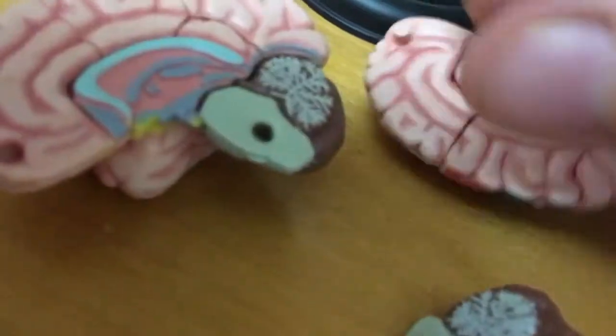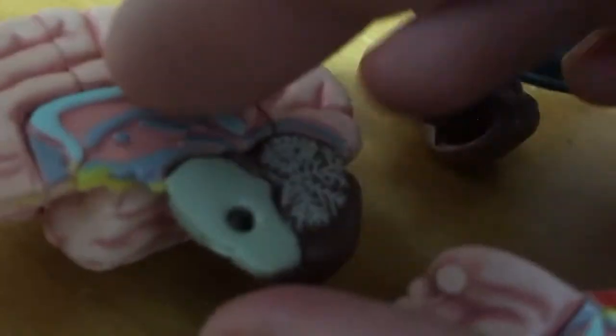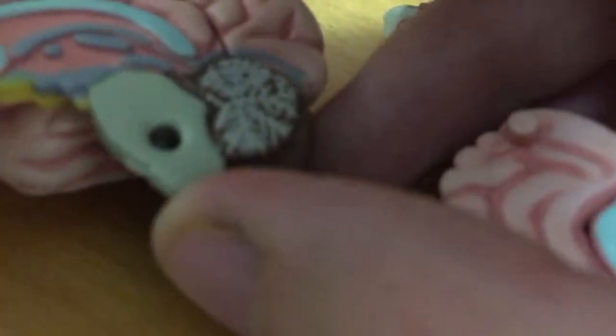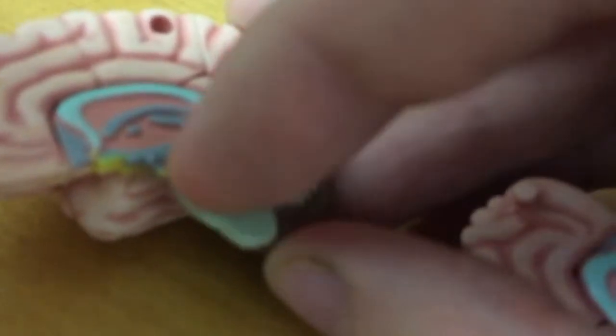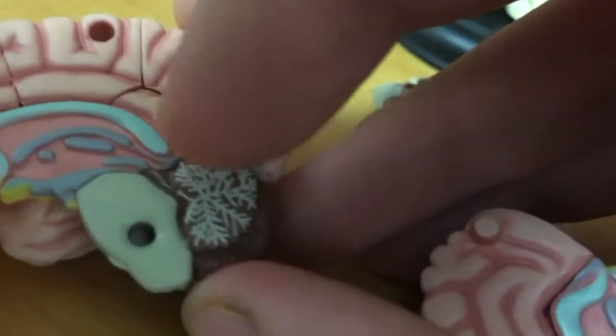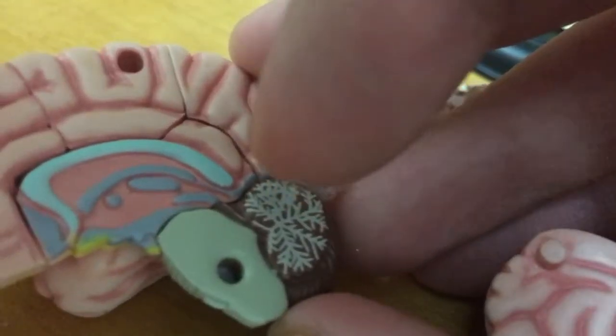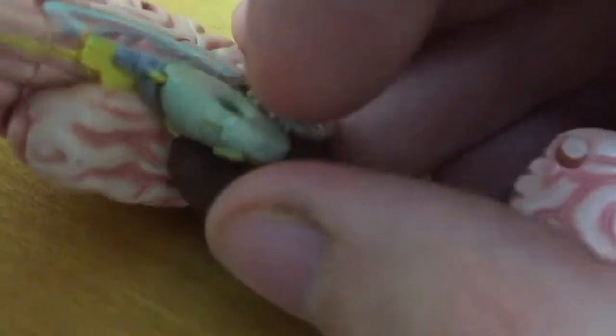The mesencephalon gives rise to the midbrain, and if we keep looking at this cross section, that should be like around here. Then there's the metencephalon, which gives rise to the pons over here, and the cerebellum, which is here. And then there's the myelencephalon, which gives rise to the medulla oblongata, that then connects with the spinal cord.